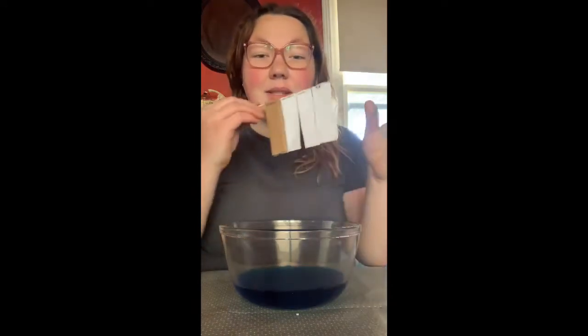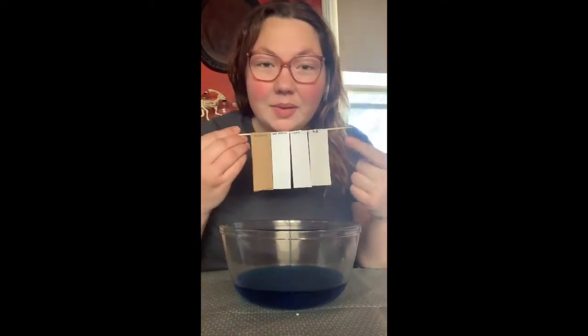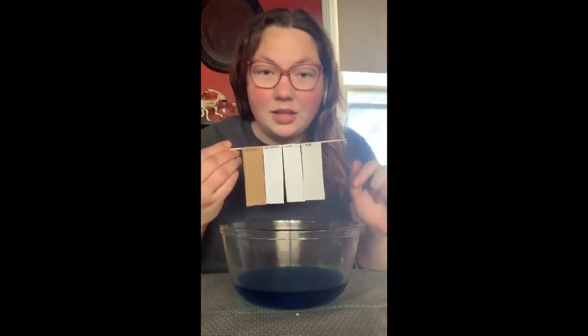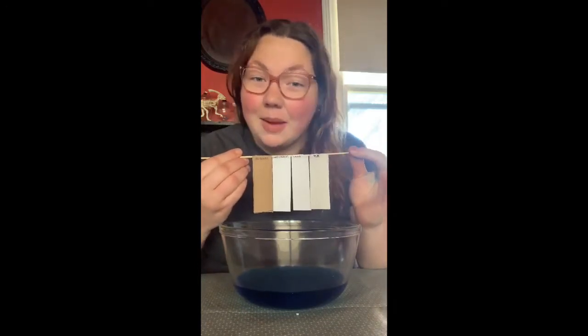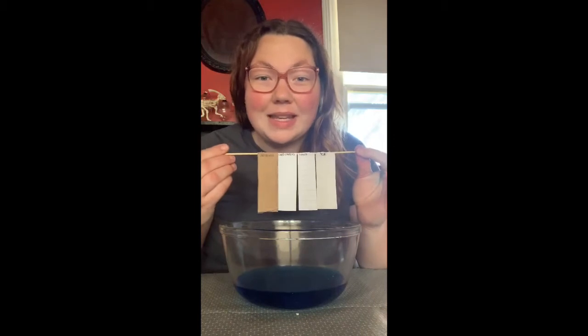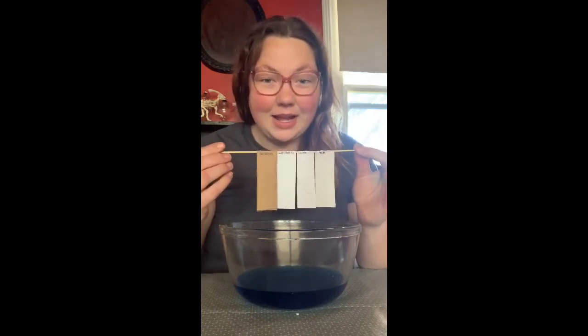and I'm going to sit my 4 different types of paper on my skewer into the bowl of water so that they're just touching. And then what I'm going to do is time it for 20 seconds. Okay, ready?